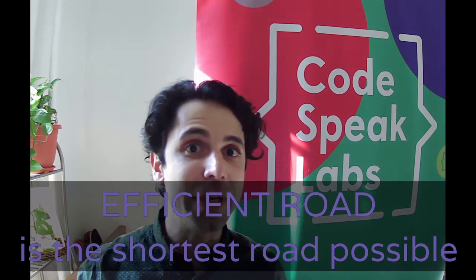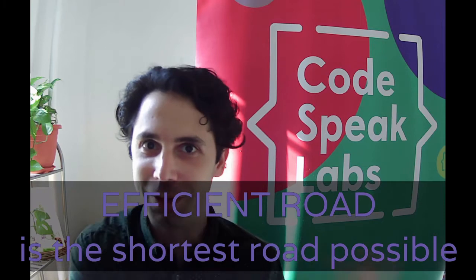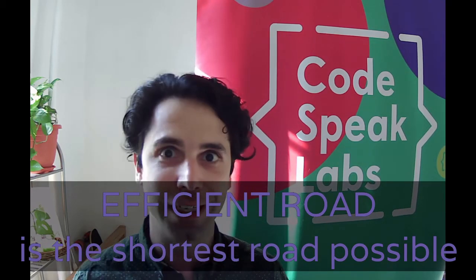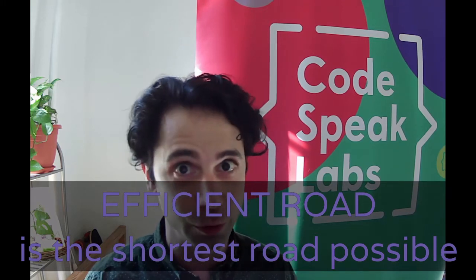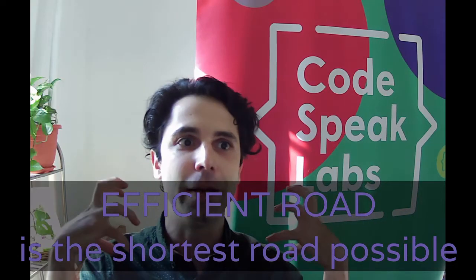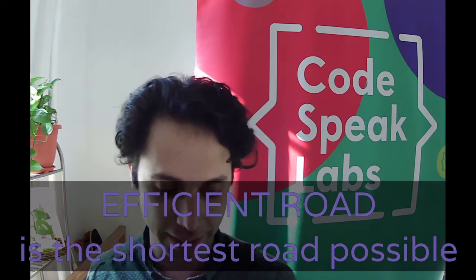It also needs to be an efficient road. So our tax money is going into building these roads. So we want to make sure that the least amount of money or the least amount of roads is used to connect point A to point B, right? And the more efficient it is, that means probably the shorter the road is going to be. Okay, road efficiency is super important. And you're going to see this in the game that we are building today. All right, let me show you what that looks like.